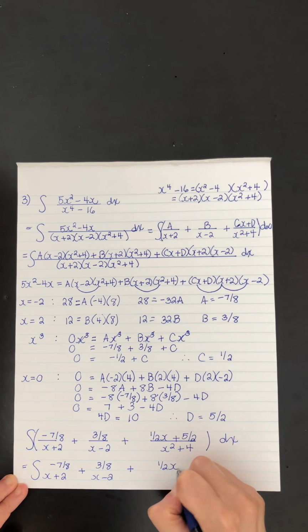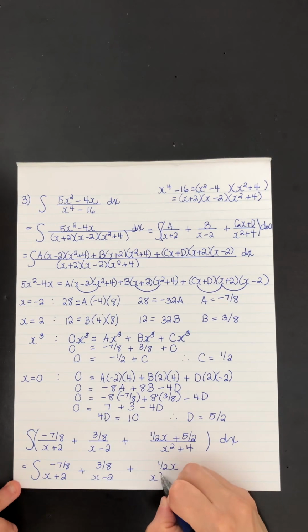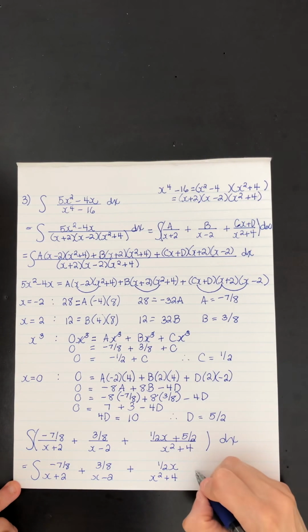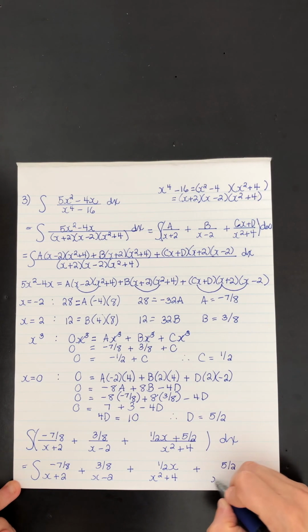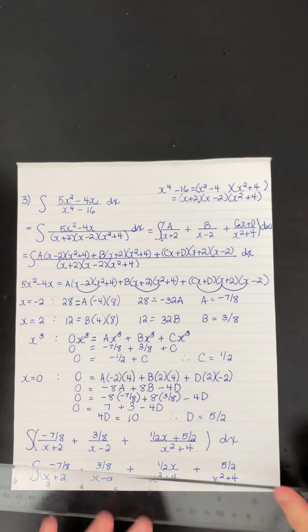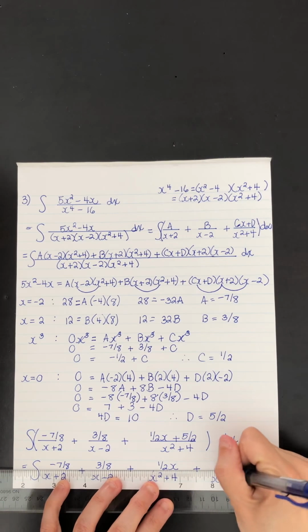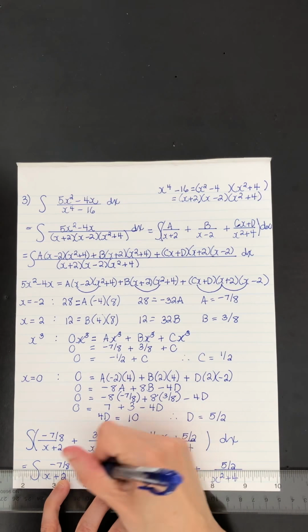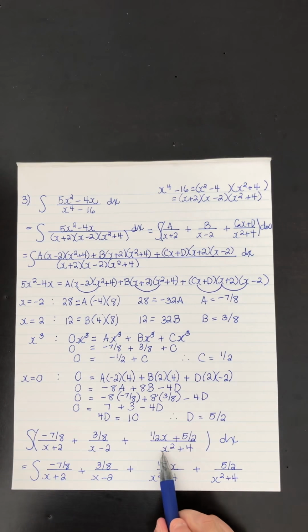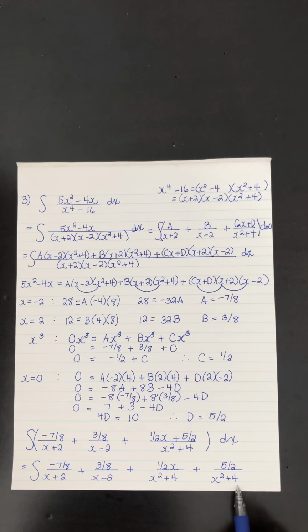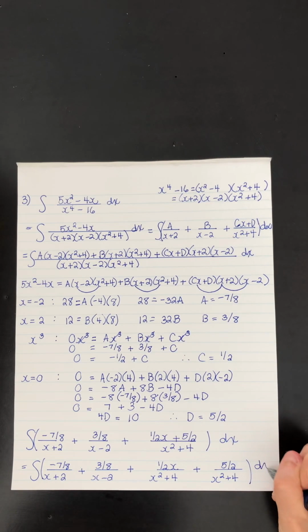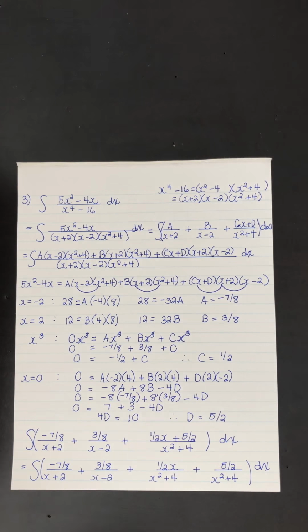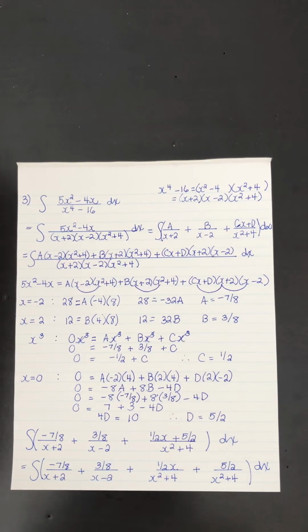We leave 1/2 x in the numerator of one fraction. We move 5/2 into the numerator of a second fraction. Each of those fractions has the denominator x squared plus 4. And I now have 1, 2, 3, 4 things to properly integrate.